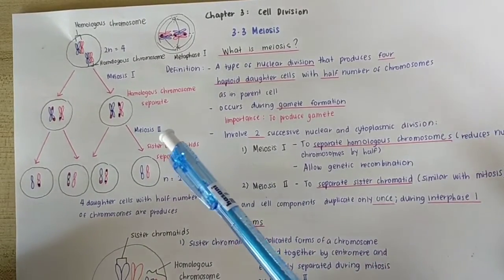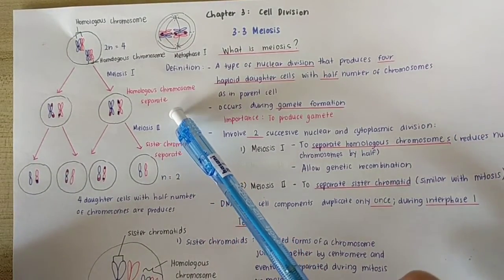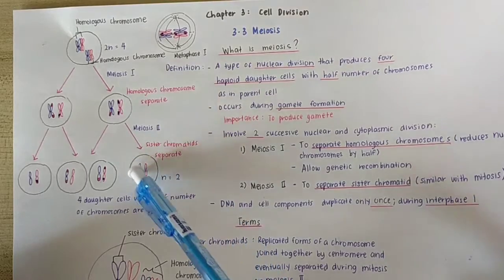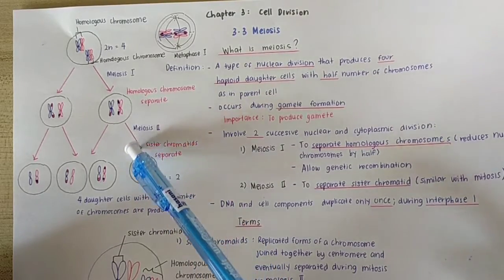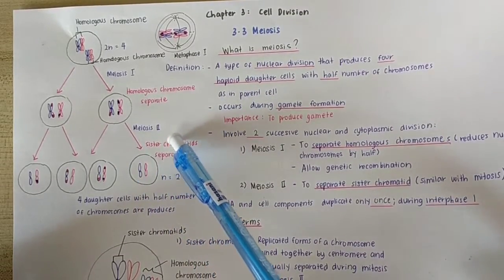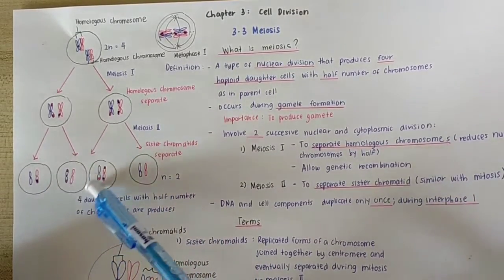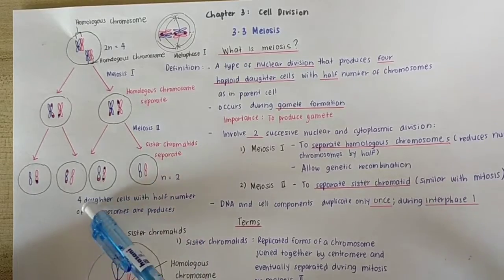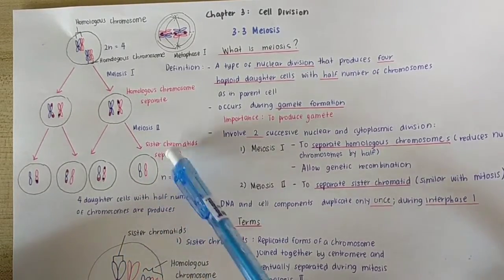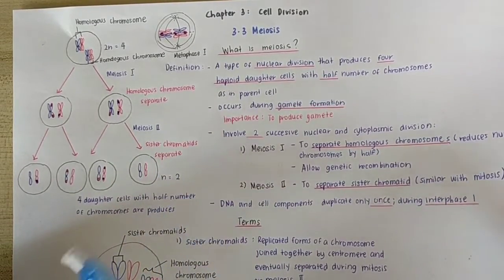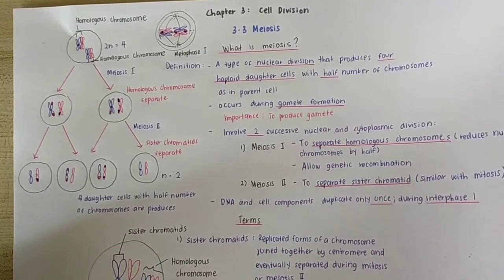Then the process continues with meiosis 2, which separates the sister chromatids. At the end of meiosis 2, 4 daughter cells with half the number of chromosomes are produced. Now this is the concept of meiosis.